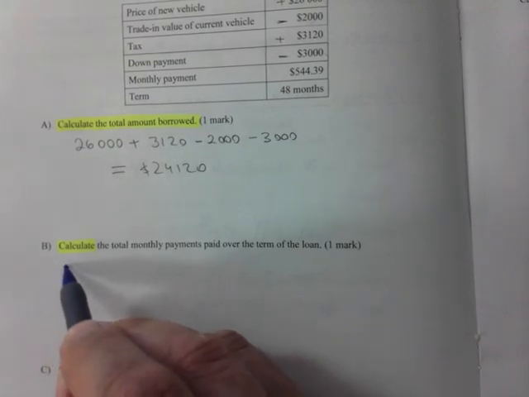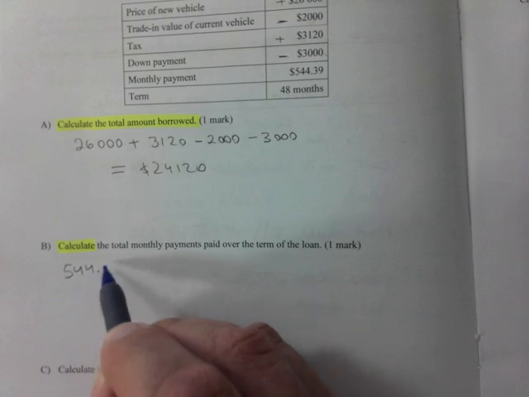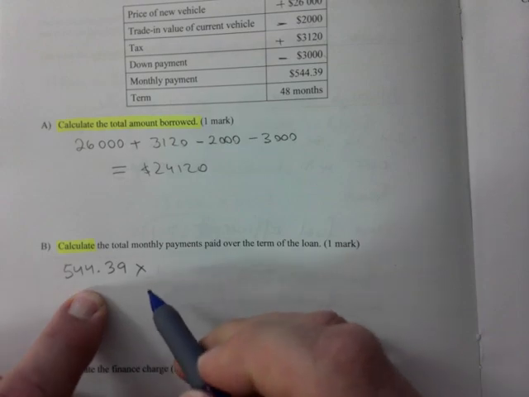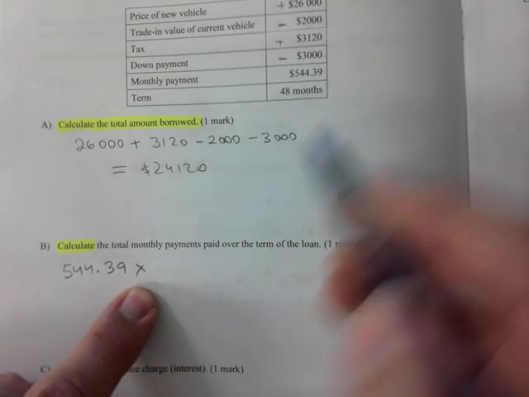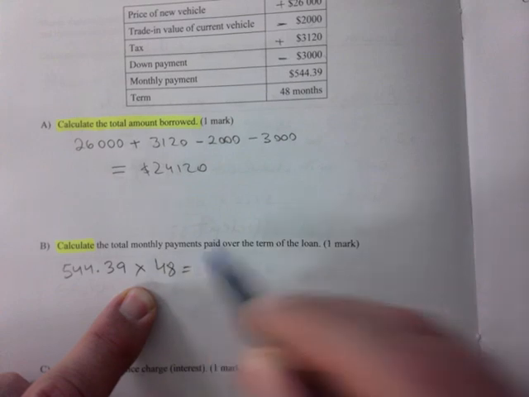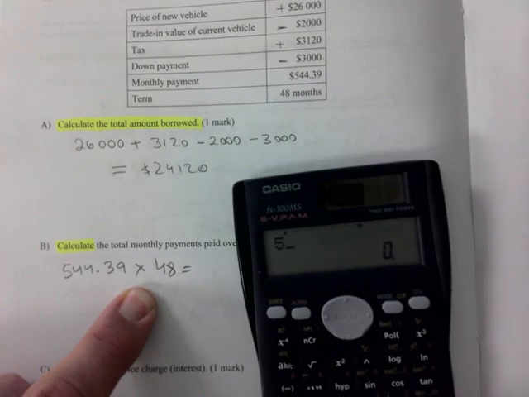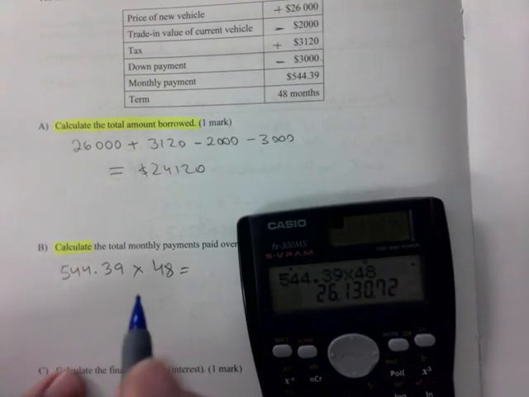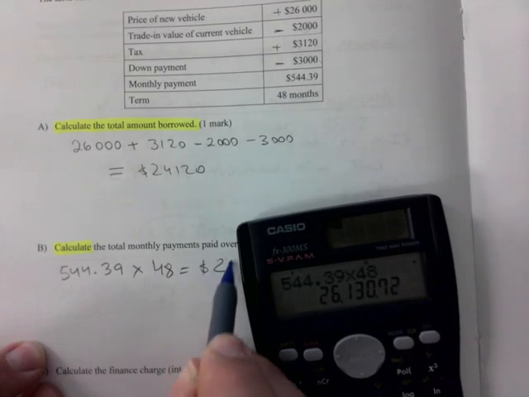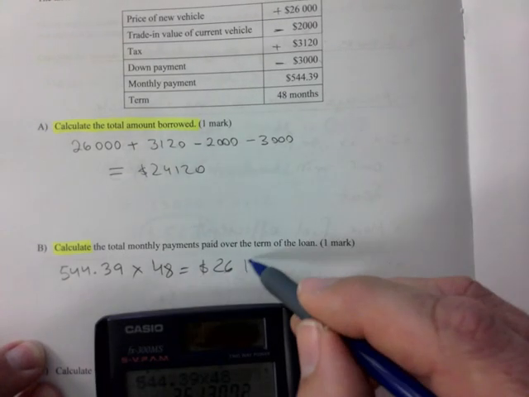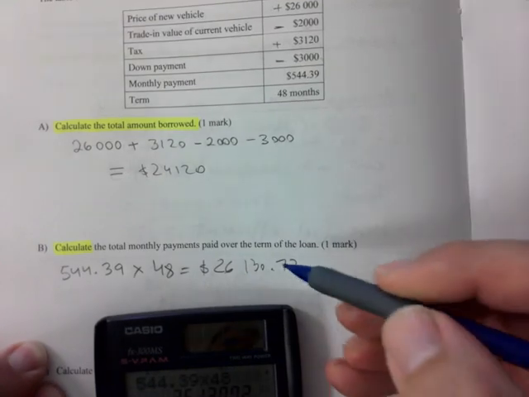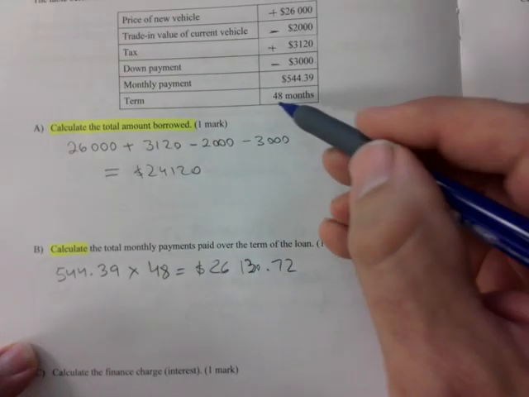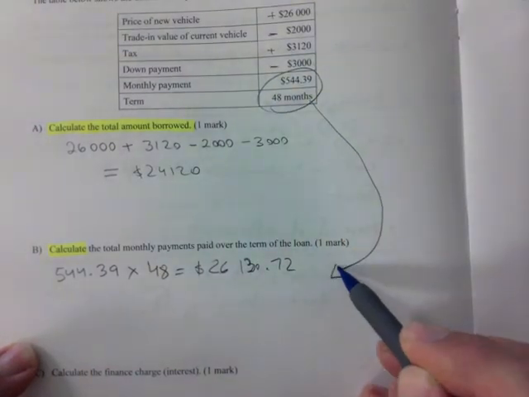I think I would, right? 544.39. That's one payment times how many did you make? 48 of them. So they're just saying 544.39 times 48. It's 26,130.72. I basically use these two for this question right here.